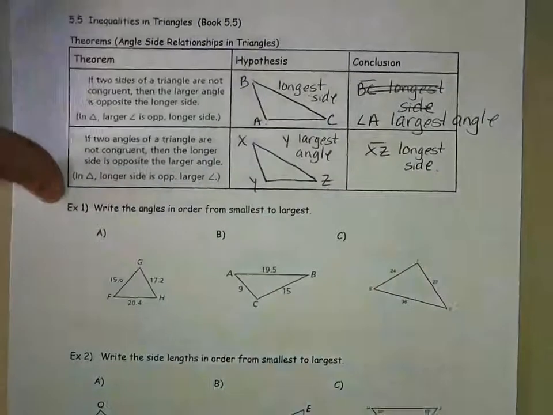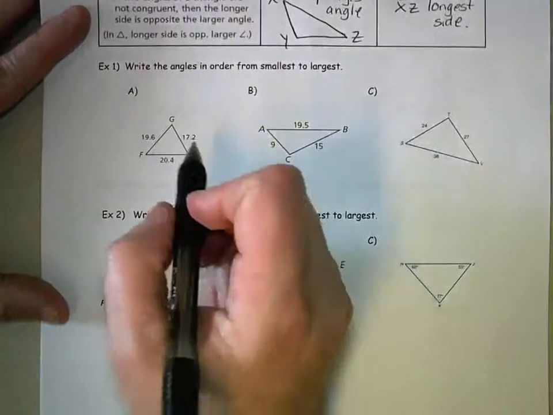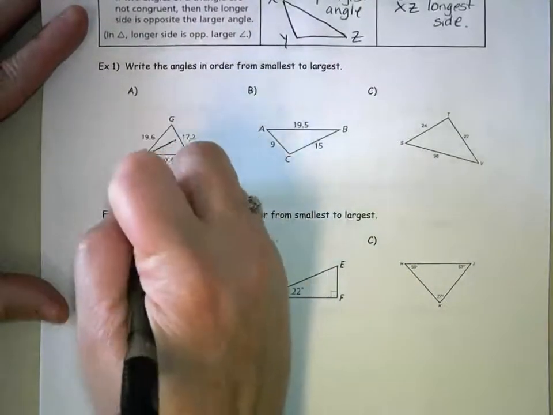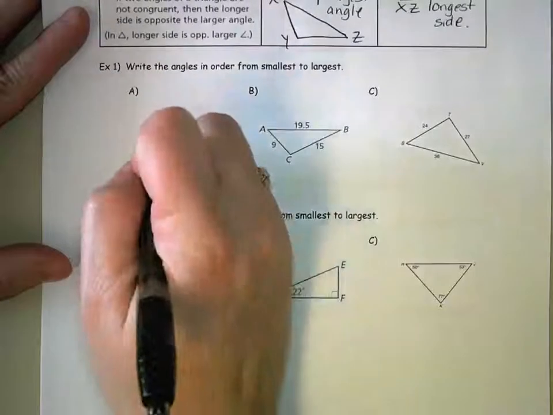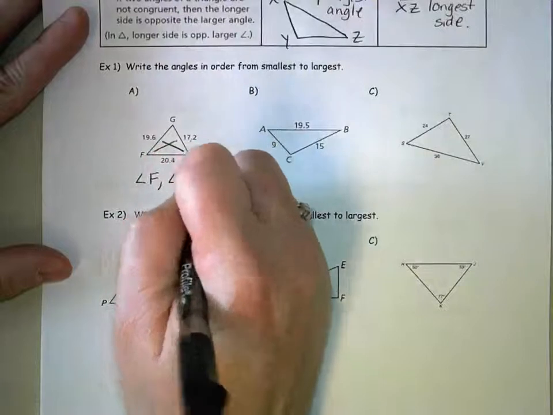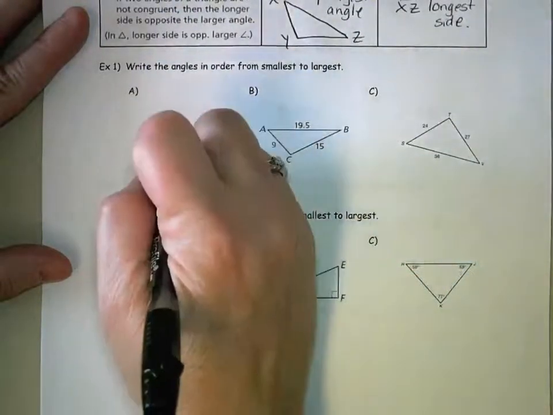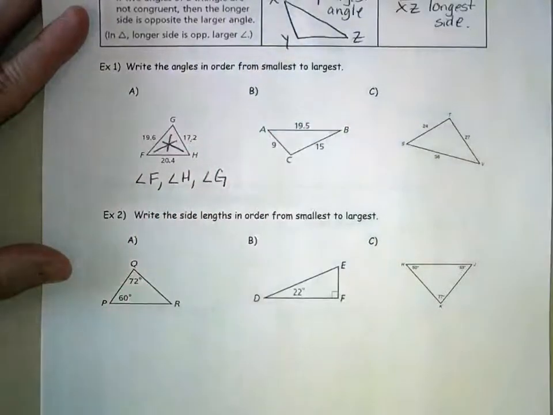And in our first example, we have to write these in order from smallest to largest. Well, this is the smallest side, so angle F will be the smallest angle. This is the medium side, so that is the medium angle. And this is the longest side, so that is the longest angle.